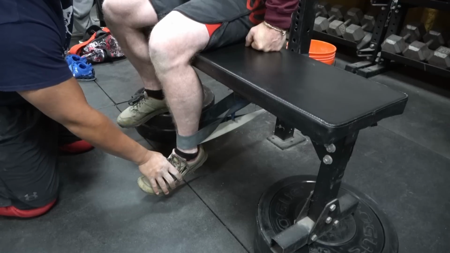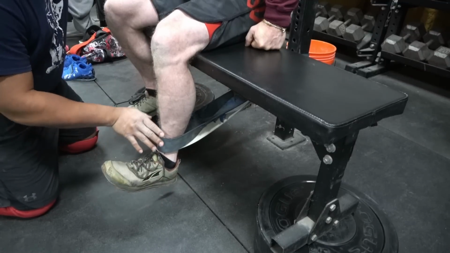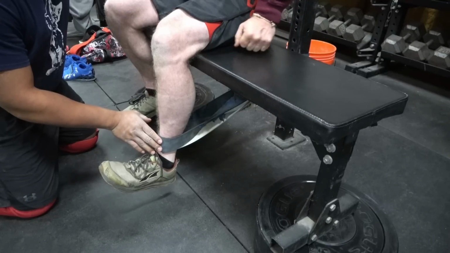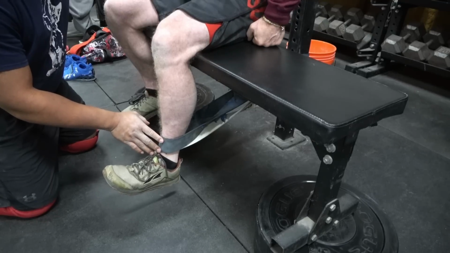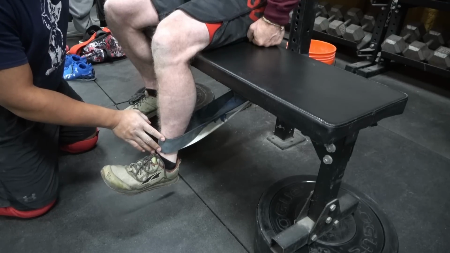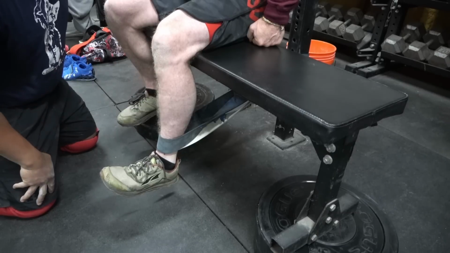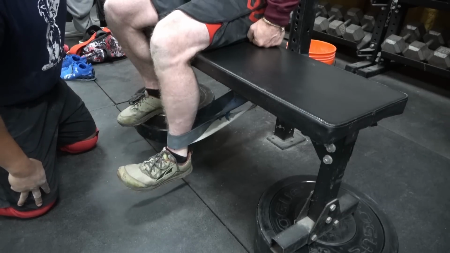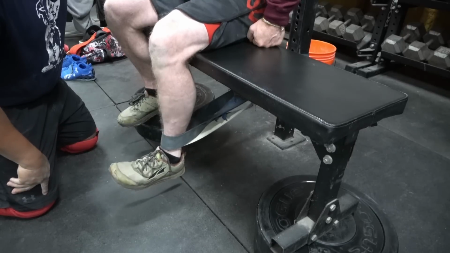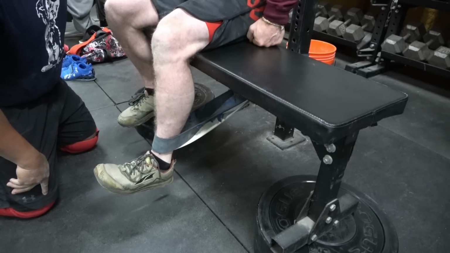He's going to kick out. Hold that. If you can go past this, the band is too weak. You want like a maximum 1 RM kind of band strength. But we're doing it at about 80 to 90 degrees of knee flexion. We're going to hold this for about 20 to 30 seconds, and we're going to do this 5 times.